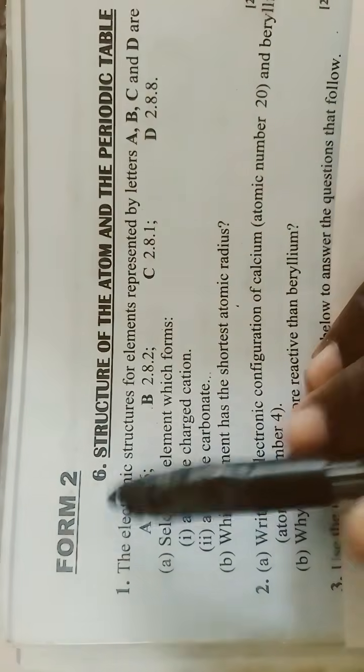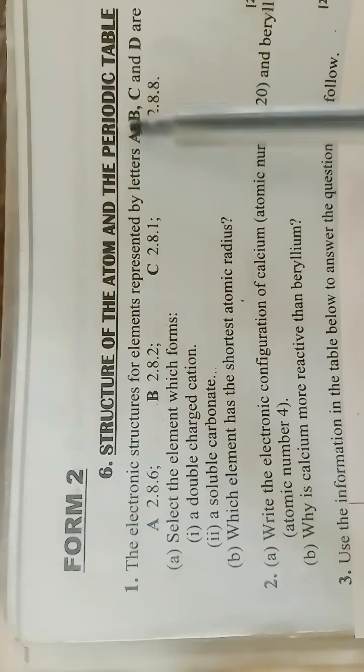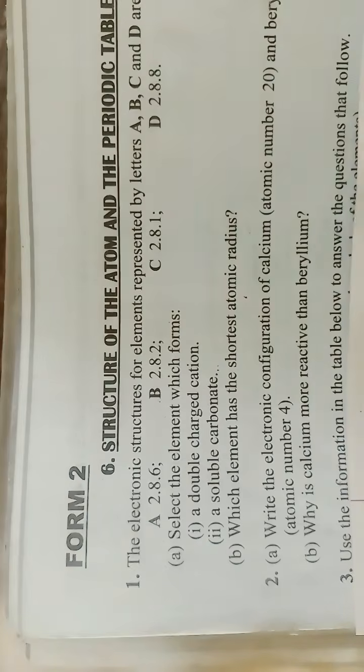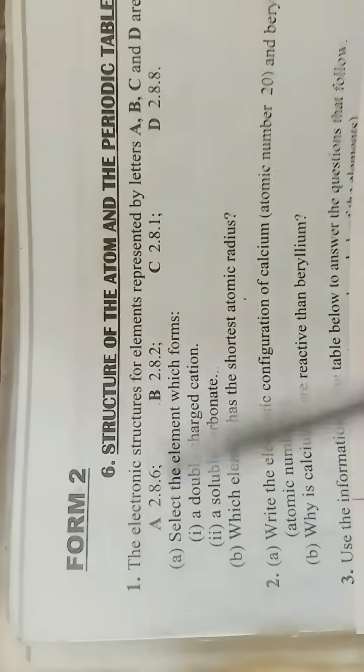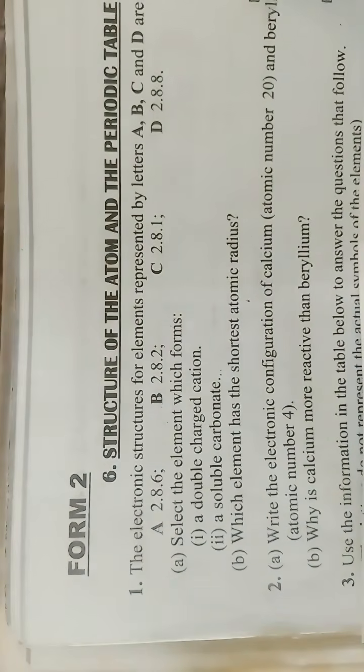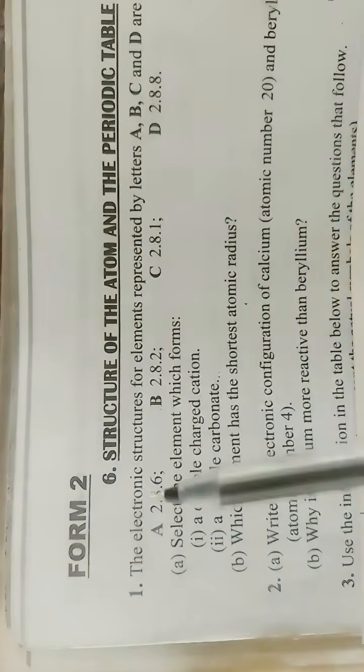So this is from chapter 2, structure of the atom and the periodic table. Let us tackle question number 1. That was done in 2001 and it was on paper 1, number 3.